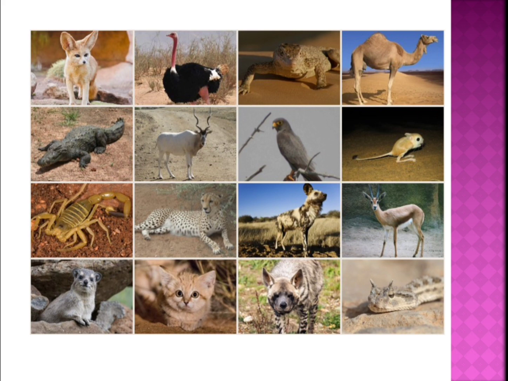And we all know that the camel is the ship of the desert. How do you think the camel is known as the ship of the desert? How does it survive in that region? Because it can survive without water for days.